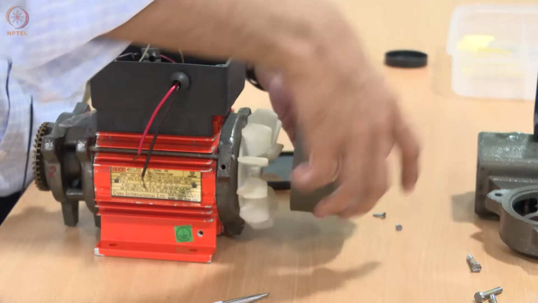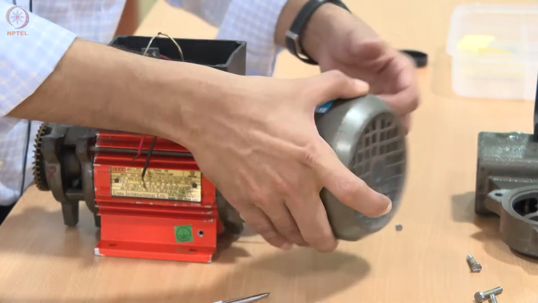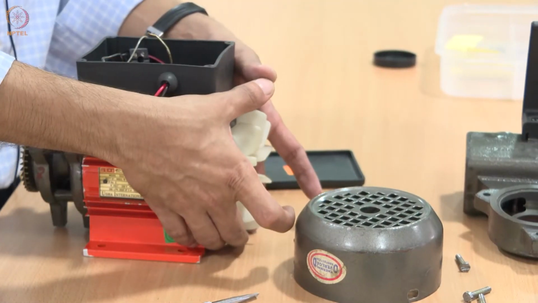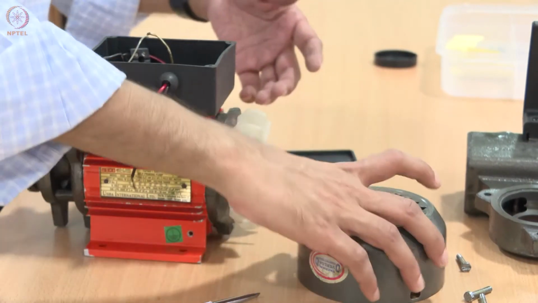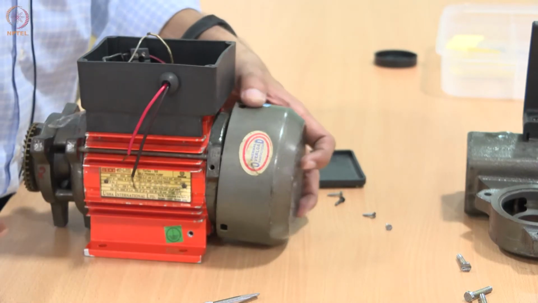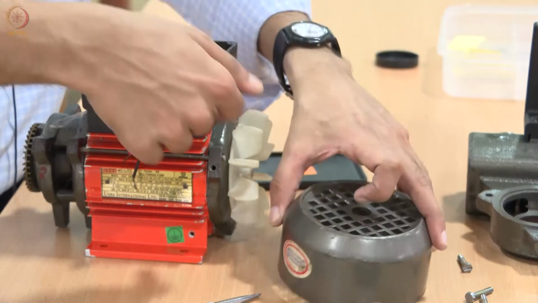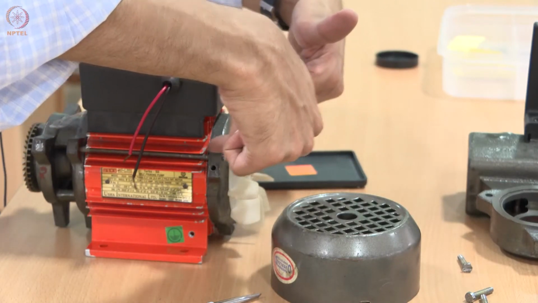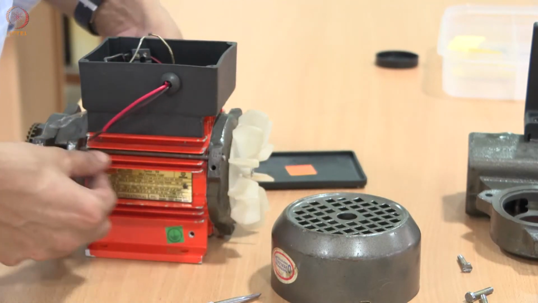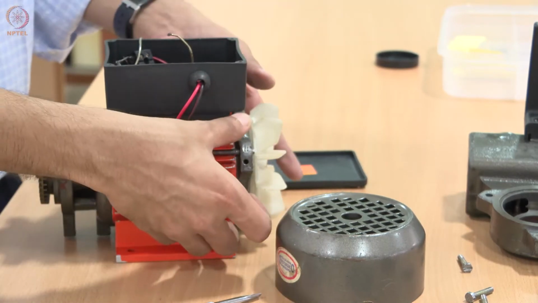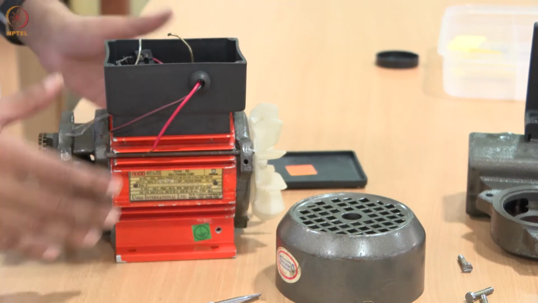Air enters axially, right? If this casing were not there, what would happen? Air would enter axially and be blown out radially. Since I have a casing, what happens? Air enters axially and is thrown out radially. The casing will redirect the air back axially over these fins. So in operation, if you keep your hand here, you can feel the air flowing over the fins to cool the motor.